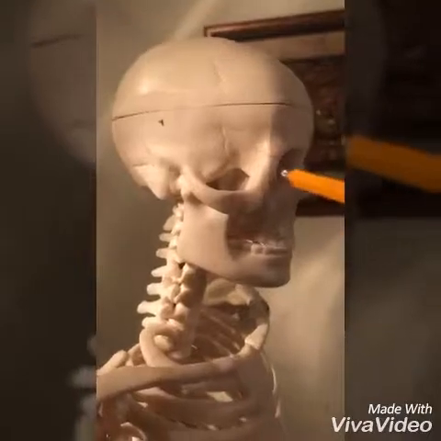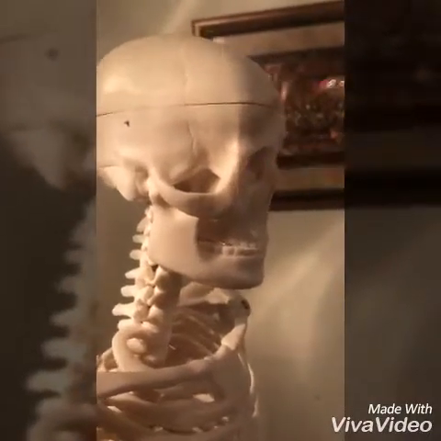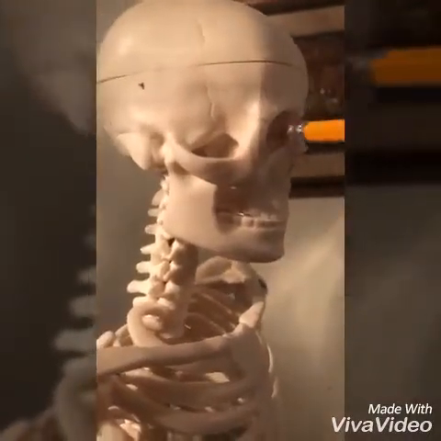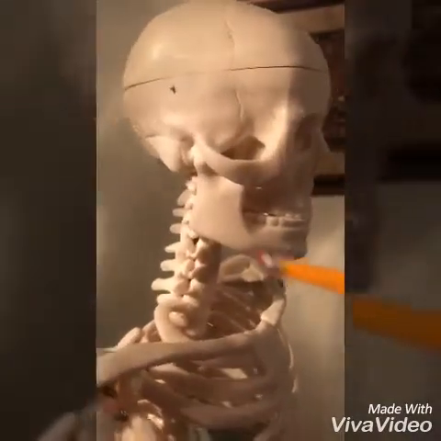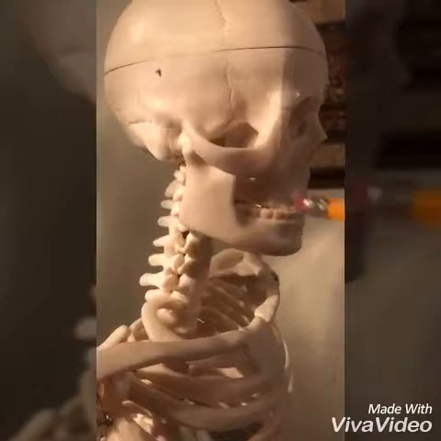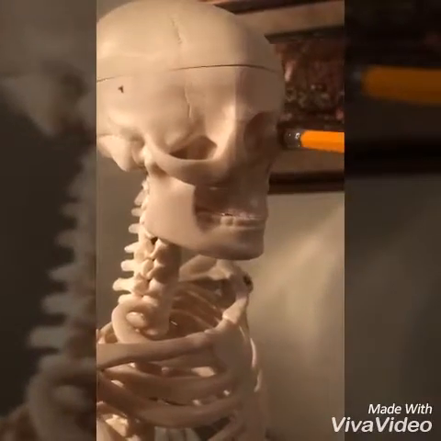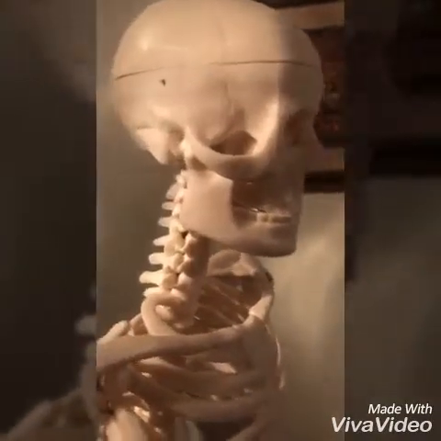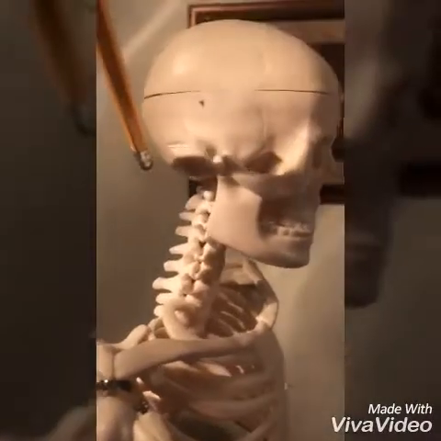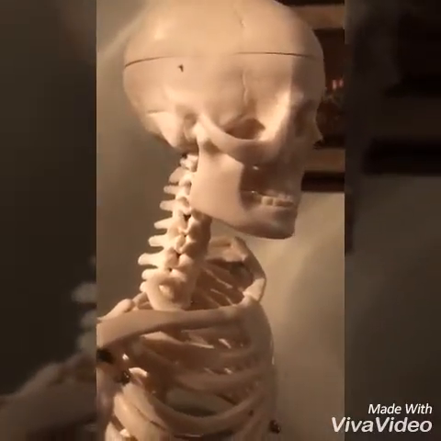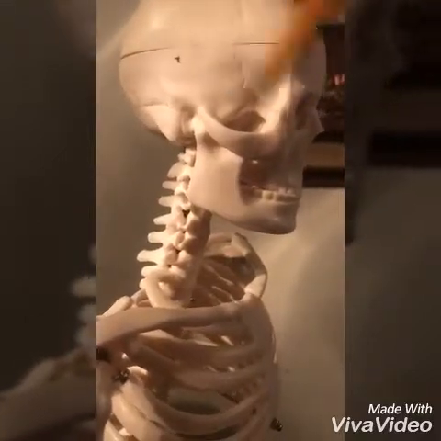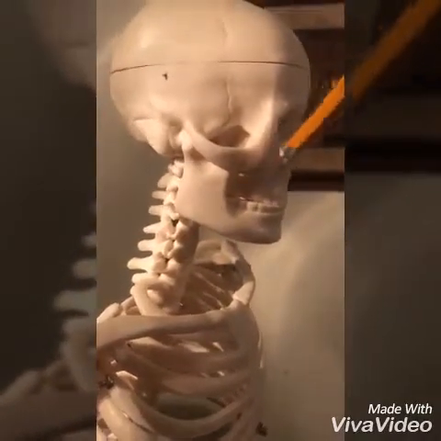Here we have the ethmoid, the frontal, the lacrimal, which is just this area right over here. You have the mandible, maxilla, nasal. The occipital is the part back here. Parietal is at the very top. Temporal, and the zygomatic bone, which is your cheekbone.